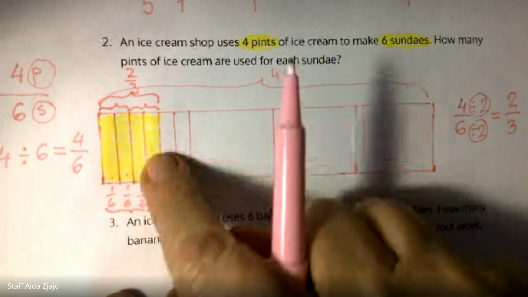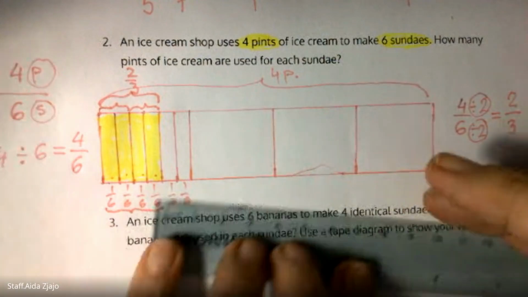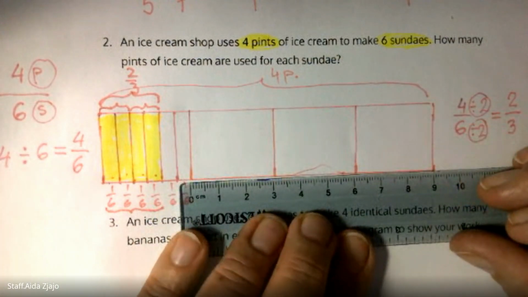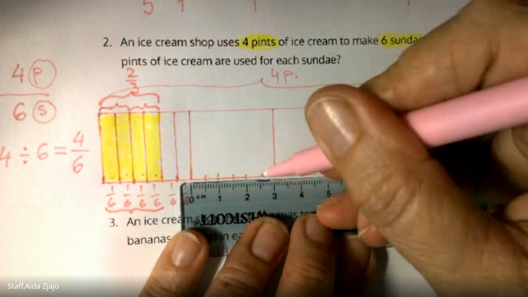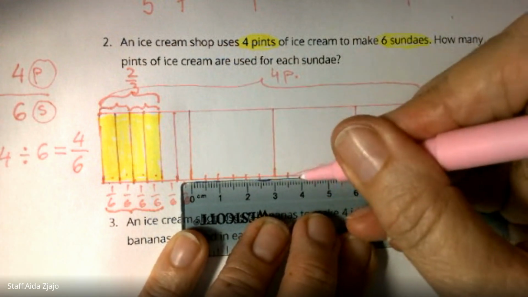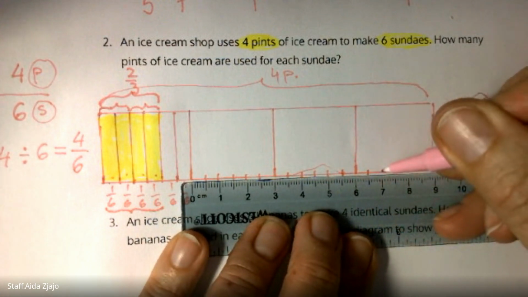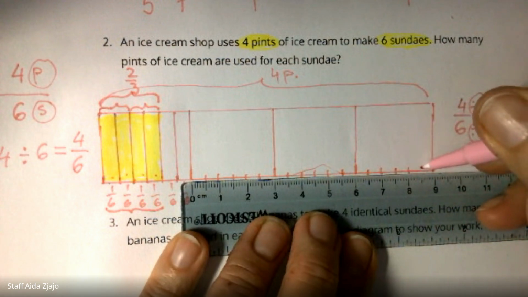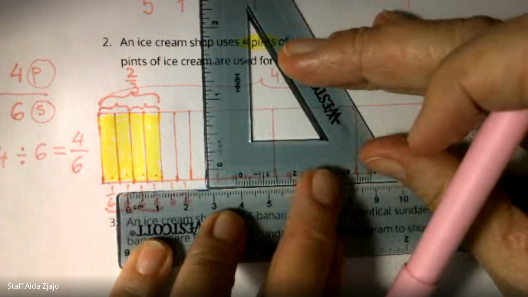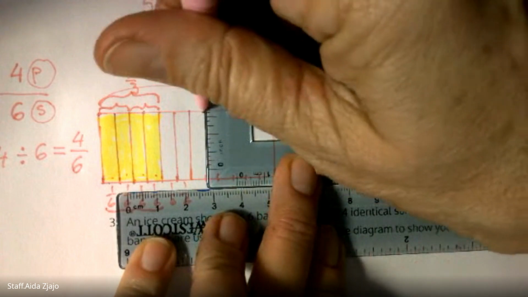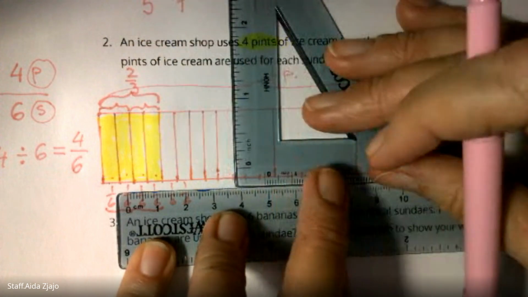But I just did 1 pint, and I have 4 pints, so I have to keep dividing them into 6 equal pieces. I'm going to do the same thing on all my pints. So I will make sixths. And when I take my parallel line, I can make my drawing more precise.